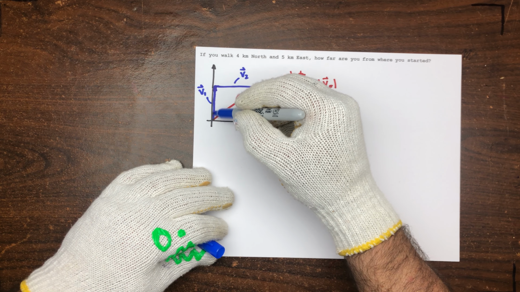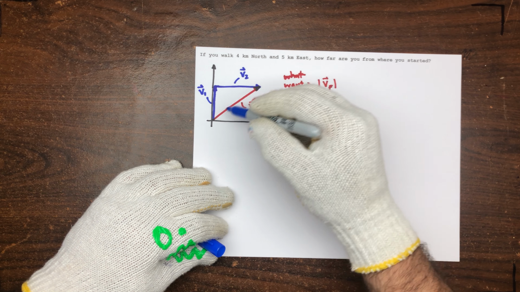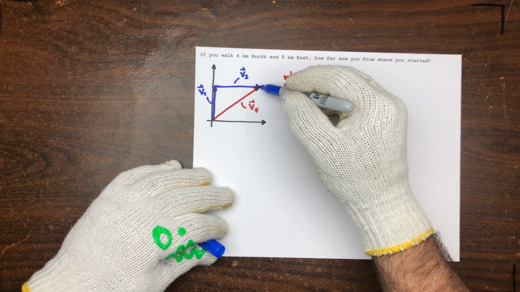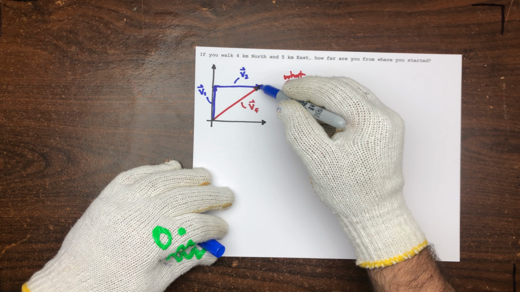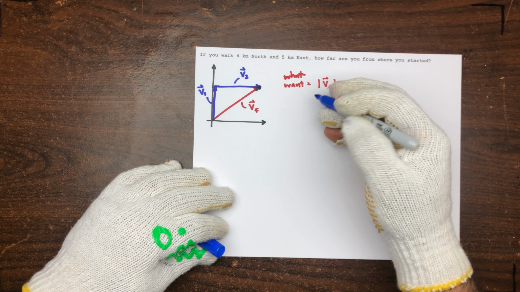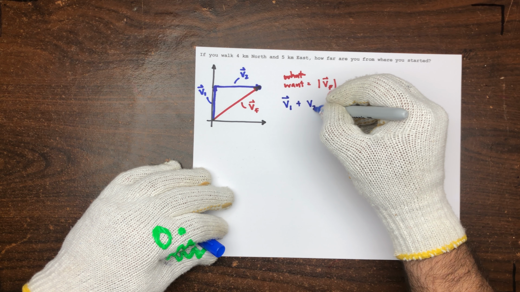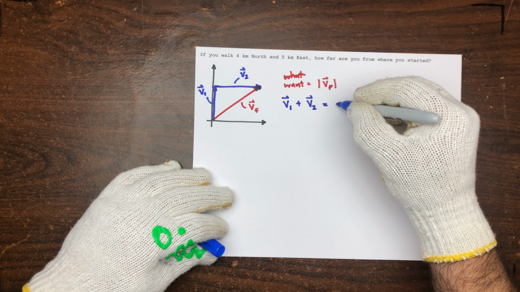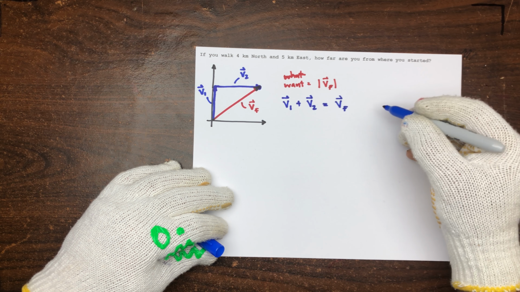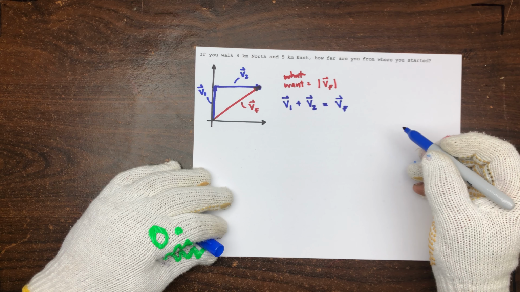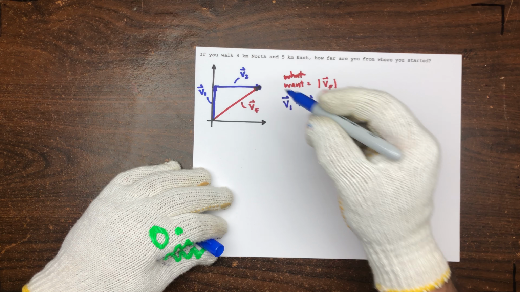Well, the addition V1 plus V2 will equal the final vector, because I could either walk here and there and get to this point, or I could just walk straight there and get to the exact same point. So V1 vector plus V2 vector is equal to V final vector. They're the equivalent. You get to the same spot. One might be a little less efficient.